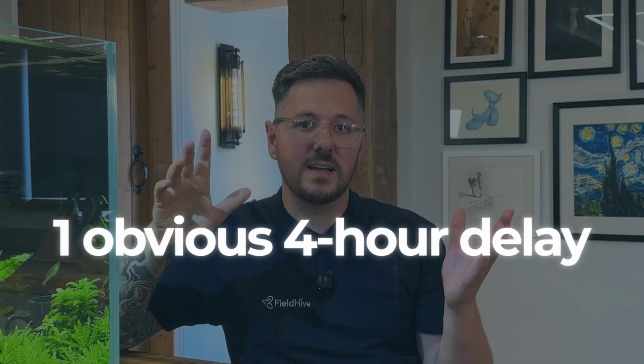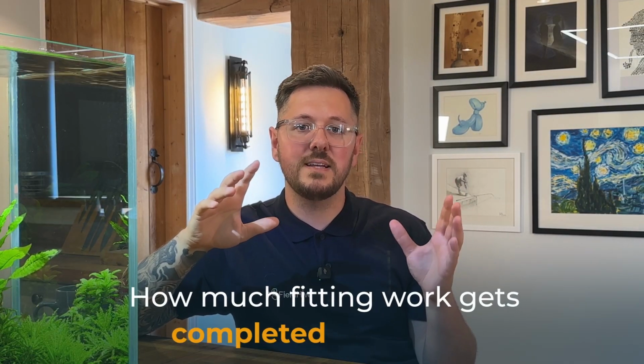Most lost labour does not appear as one obvious 4-hour delay. It appears in small pieces: signing in, walking materials to the work area, waiting for access, working around the customer. None of those delays look particularly serious on their own, but together they reduce how much fitting work gets completed in the day. You may pay someone for 8 hours without receiving 8 productive fitting hours. That difference has to be allowed for somewhere.